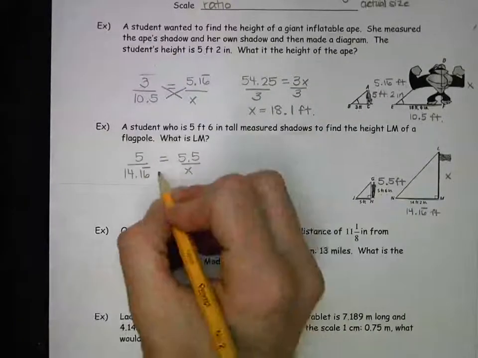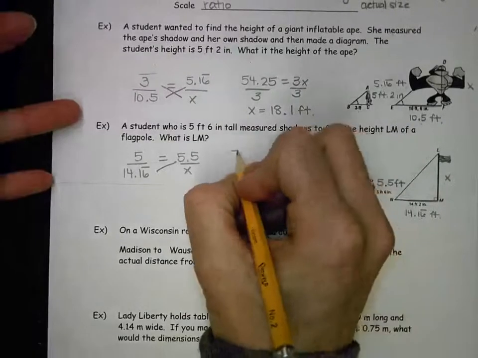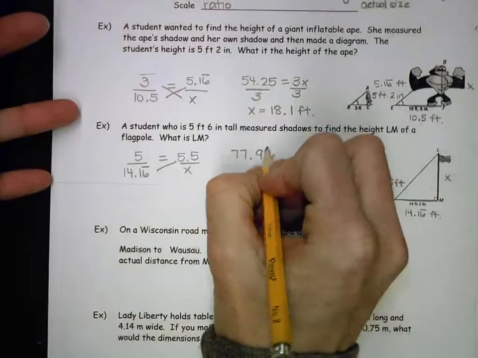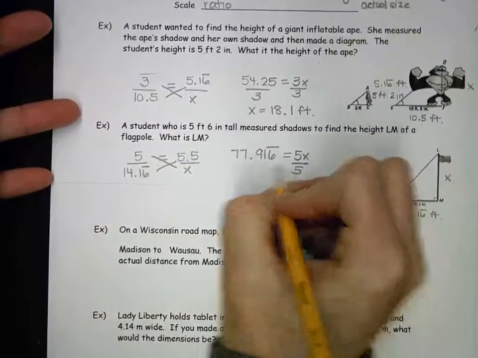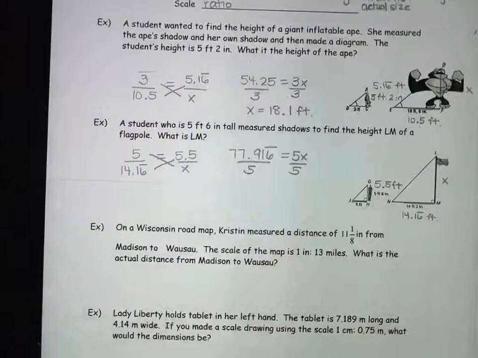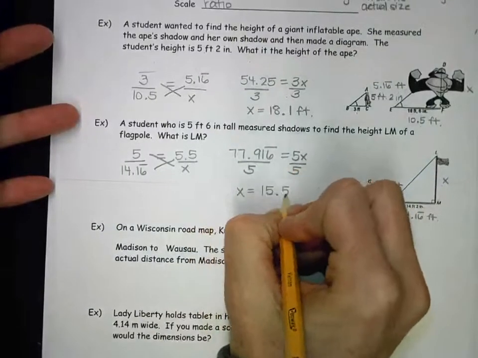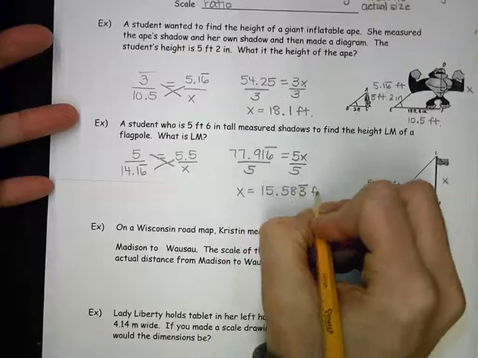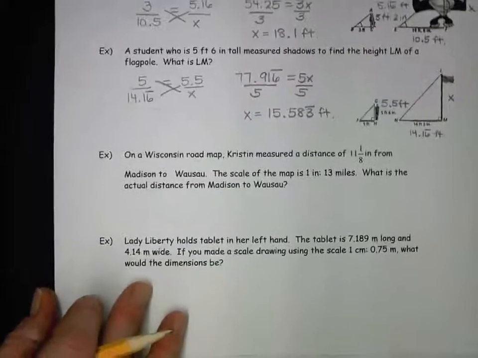To solve this, we're going to cross multiply. So if we go 14.16 repeating times 5.5, we will get 77.916 repeating. That's going to equal 5x. To then get x alone, we're going to divide by 5. And x is going to equal approximately 15.583 repeating feet.